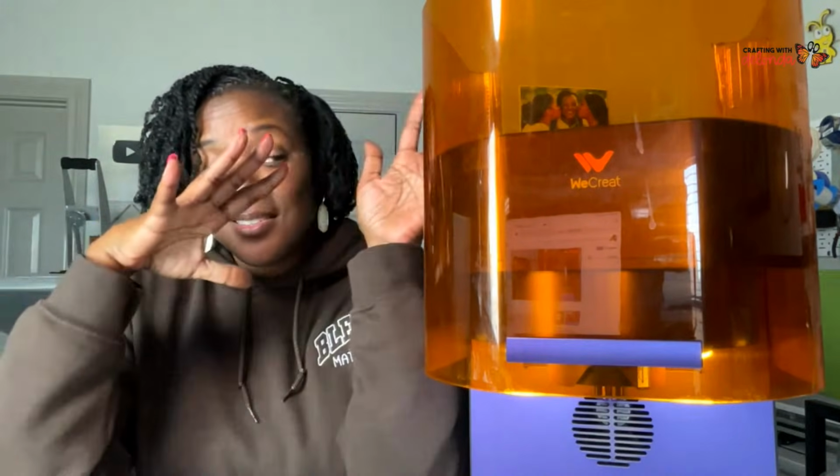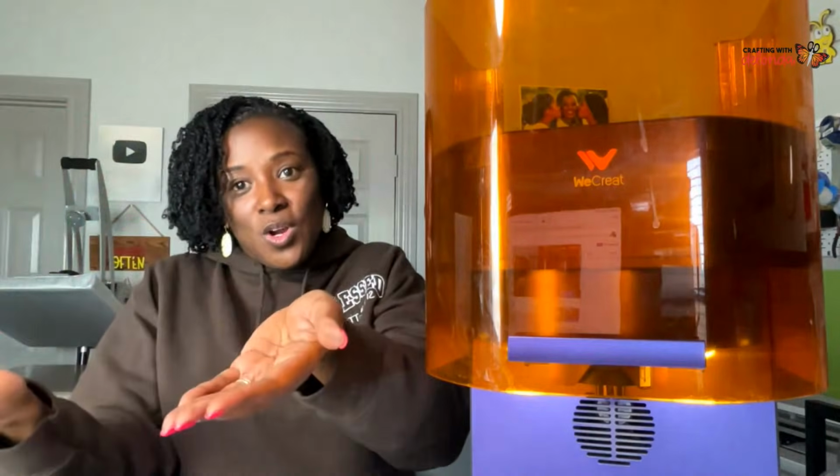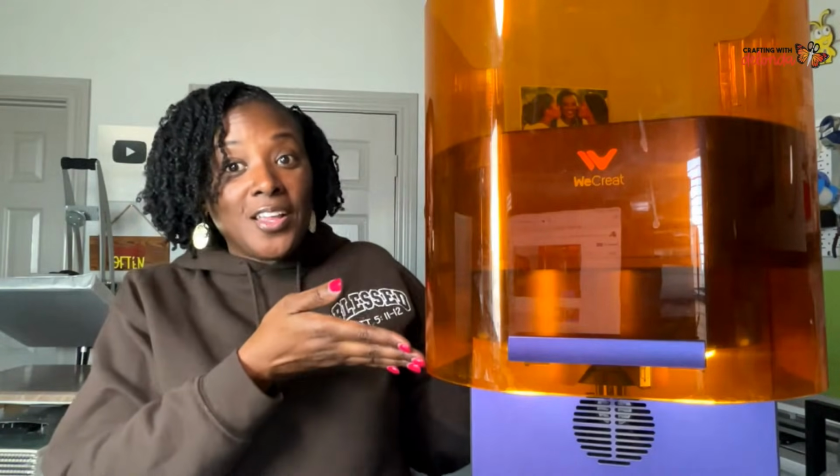If you don't have any laser engraver at all, this is not, in my opinion, where to start. Of course, you can do whatever you want to do and make your own decision. However, I don't suggest starting here. I suggest starting with the Vista. The Vista is an amazing WeCreate. I love the WeCreate Vista. I think it's fantastic.